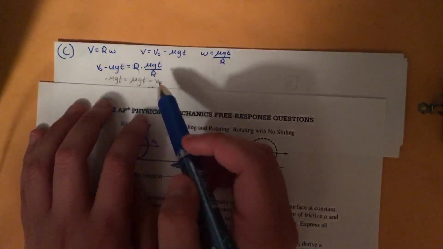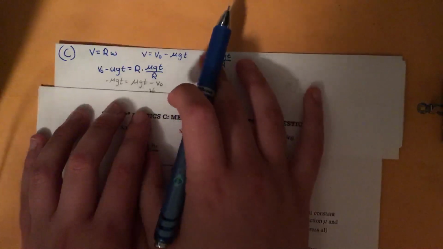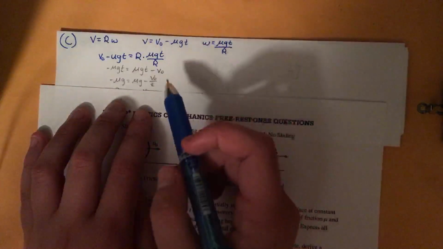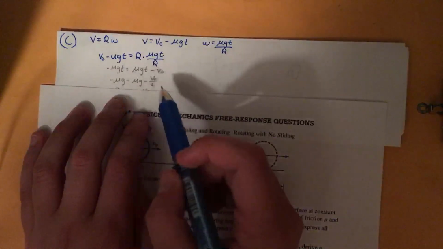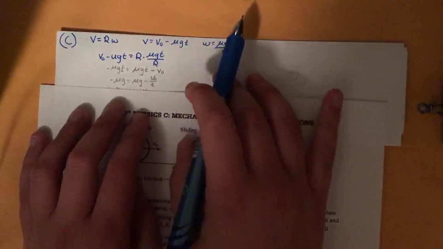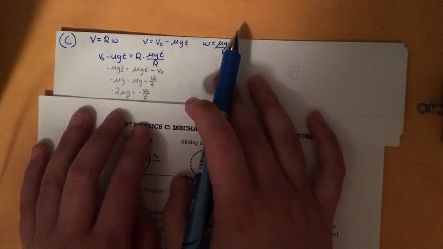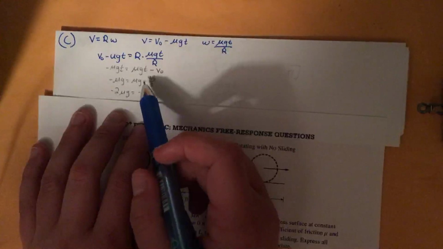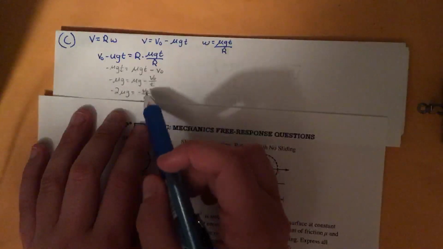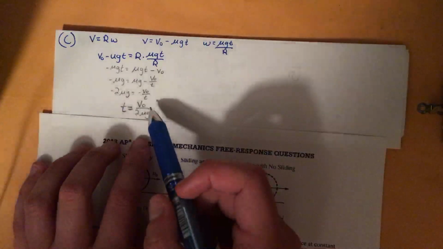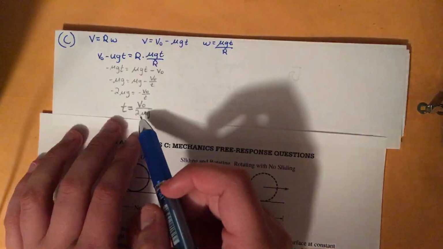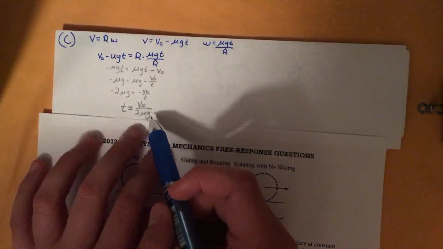Then we do some algebra, so the r's cancel. We move v prime over to this side. Then we divide both sides by t. We isolate the t, and then eventually we solve for t. So t is equal to v prime over 2 mu g.